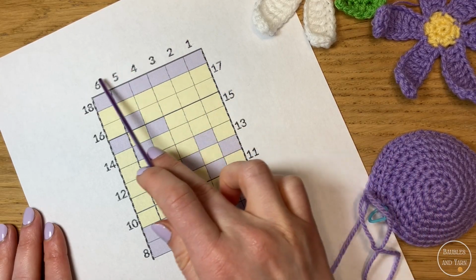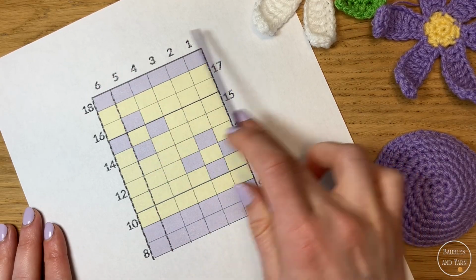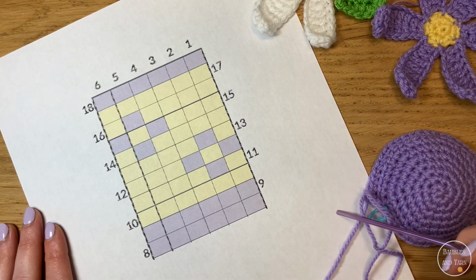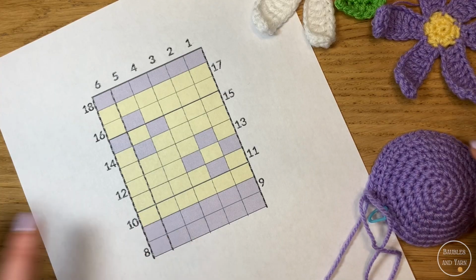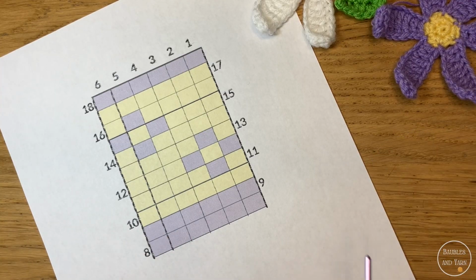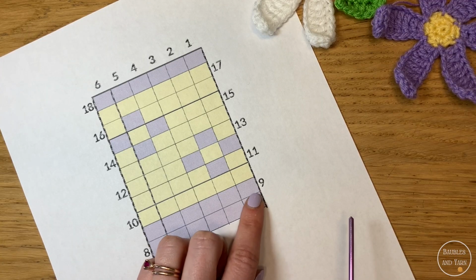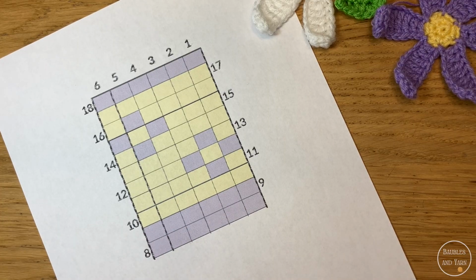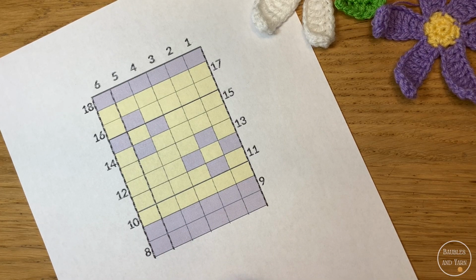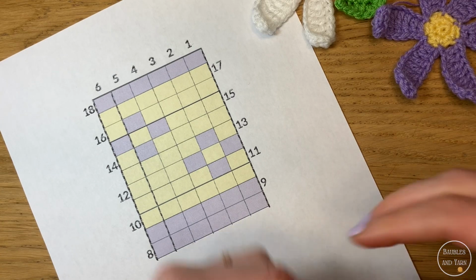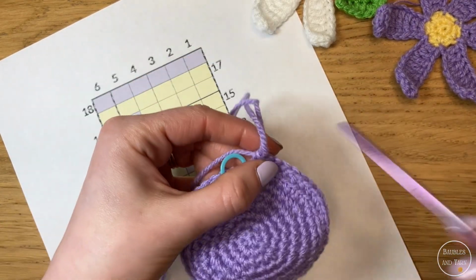So the horizontal number will be your rounds or your rows, and your vertical numbers is your number of stitches. I'm right-handed, so I read my chart from right to left. I believe if you're left-handed, you do the opposite, which creates a mirror image of your project. So it's something to be aware of if you're left-handed. But for me, since I'm right-handed, I'm starting from the right, and my project is worked in rounds.